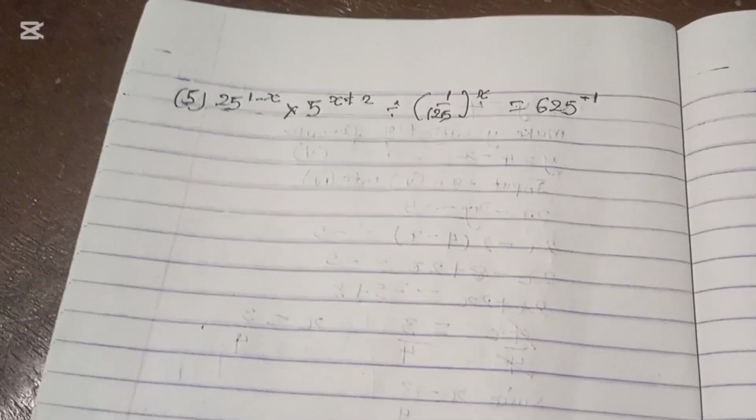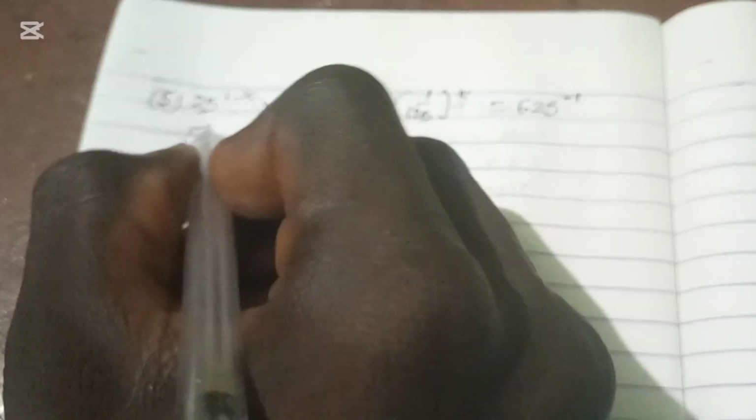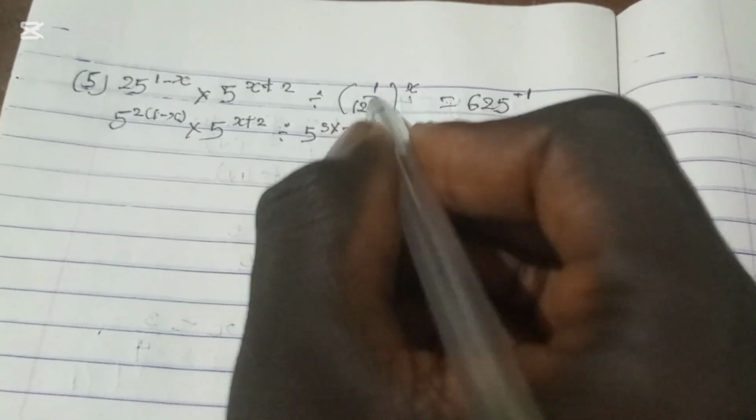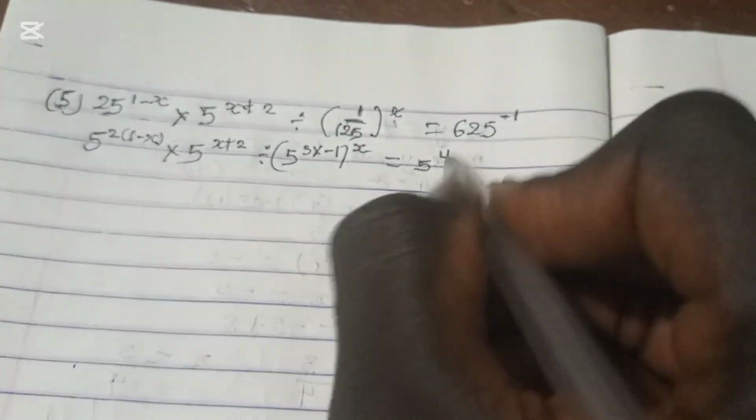You can see this is kind of complex, but it's actually simple because if you look at it in terms of bases, everything is in multiples of 5. So this will be 5 raised to the power 2 times 1 minus x. Then we have 5 raised to the power x plus 2, divided by this, which I've written as 5 raised to the power 3 times minus 1. When it is 1 over, that is an inverse, then x. Then this is 5 raised to the power 4 times 1.